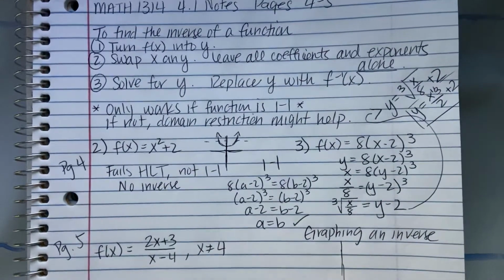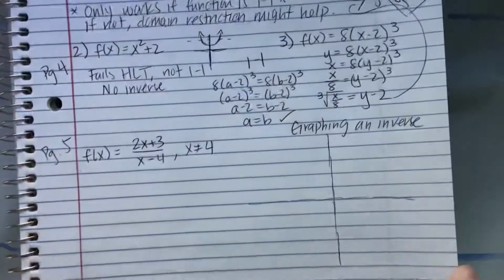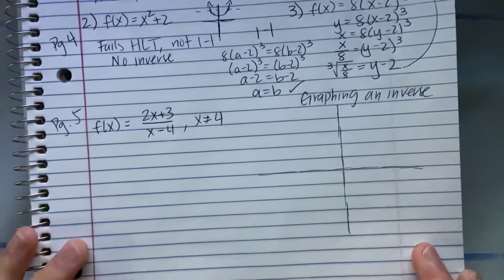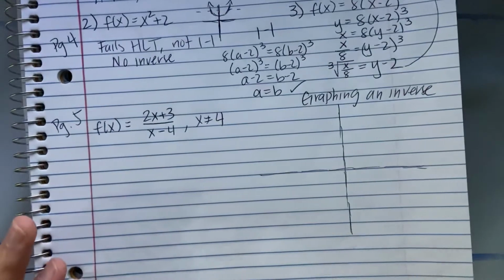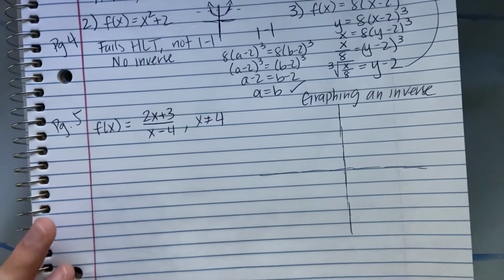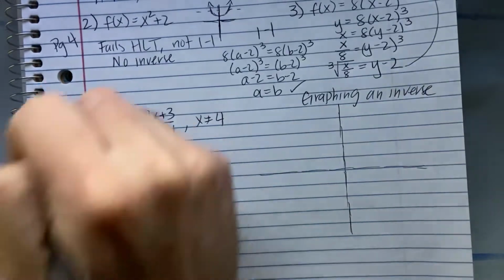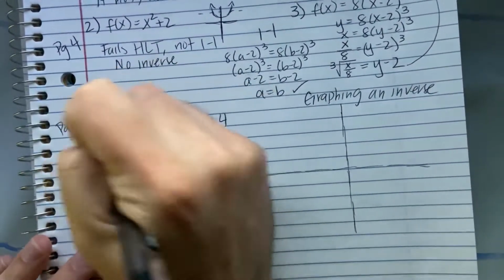Okay, so let's look down on page 5. There's a lot of room for the inverse of a rational, because a rational is a lot harder. Now, it doesn't tell you to find if this is one-to-one. You can only find the inverse of certain rationals, and I'm only ever going to give you one you can find the inverse of. So this is the rational. So we change f of x into y.